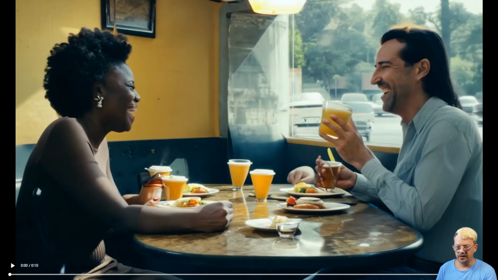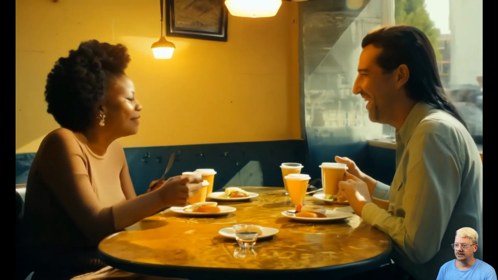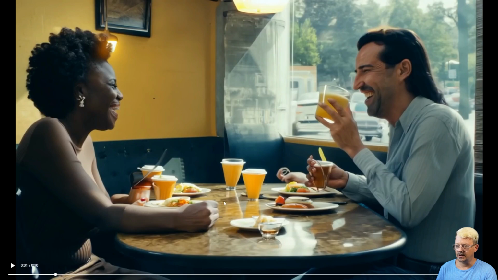These folks are well hydrated. There appear to be 1, 2, 3, 4, 5, 6 drinks on this table for 2 people and a hand. The thing's moving outside. Oh, now the whole diner is moving? Or no, the whole scene outside just moved, sort of like it was all on a truck or something.